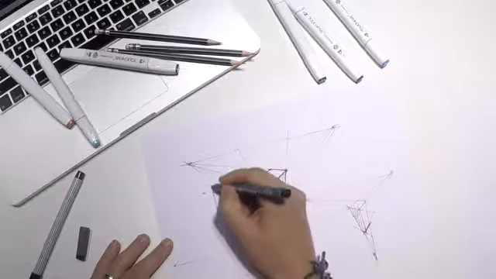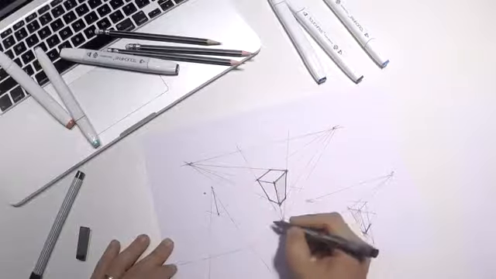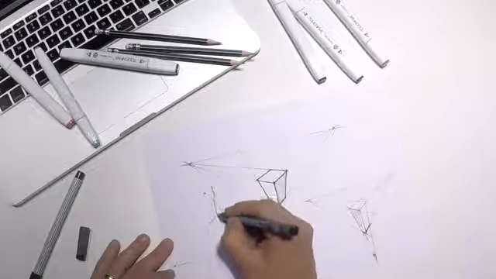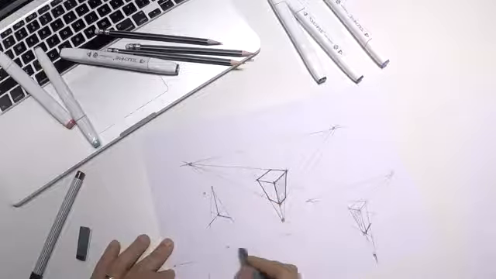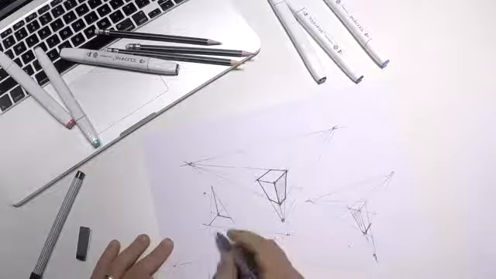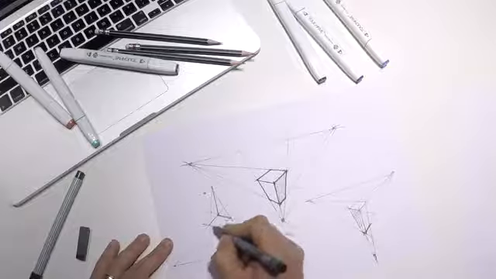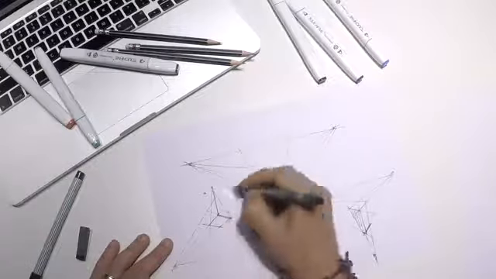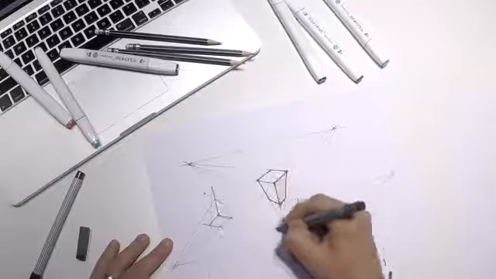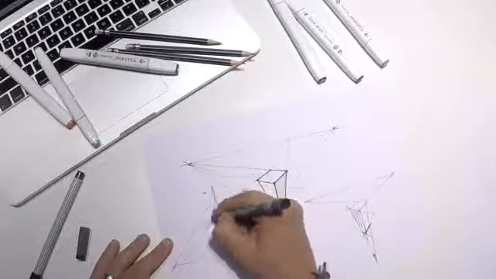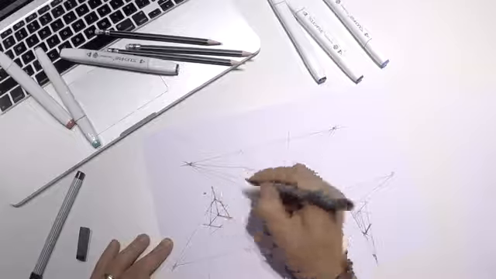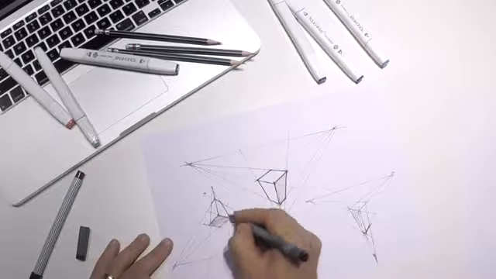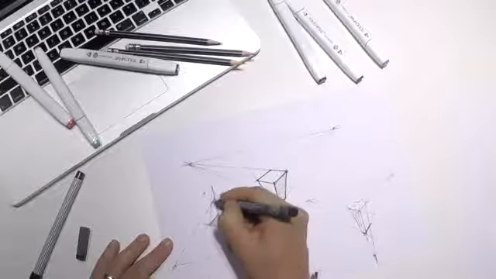Connect with the 2 vanishing points left and right, and create additional lines going down, and you can already imagine that we are going to see the object from below. It's almost like standing under a rocket, under a flying object that's going somewhere in the sky.